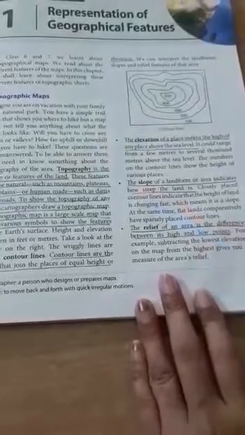What does it mean? The slope of a landform or area indicates how steep the land is. For example, closely spaced contour lines indicate that the height of land is changing fast, which means it is a slope. At the same time, flatlands have sparsely placed contour lines.